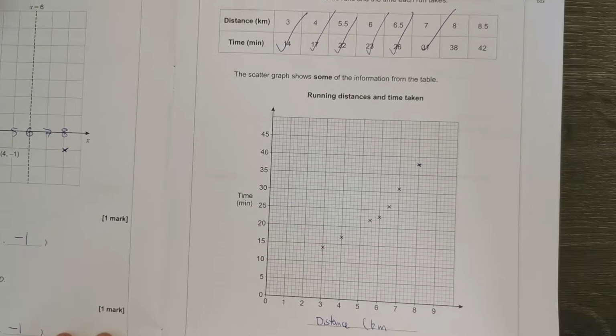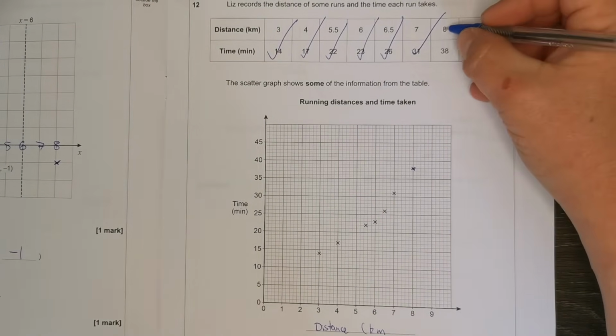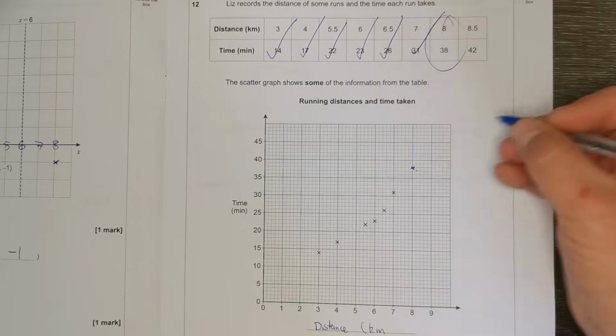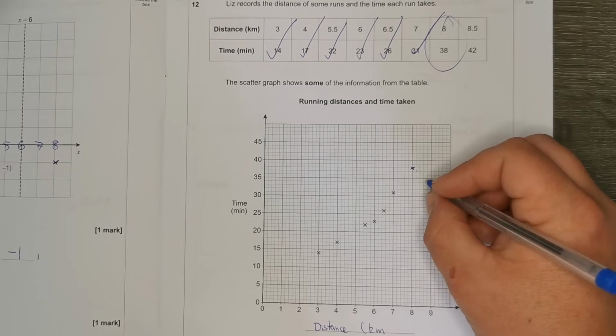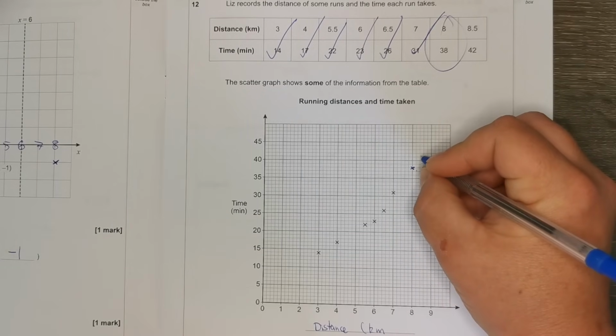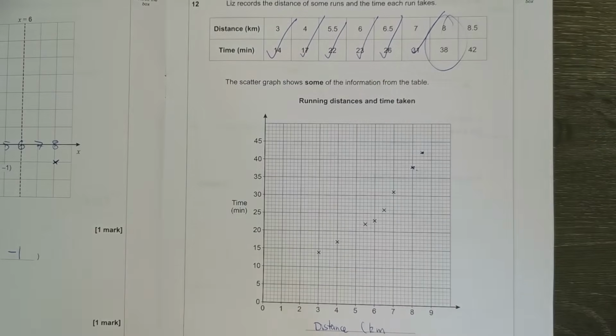Sorry, I've been reading them off, you've not been able to see them. So I've just plotted that one, 8 and 38, and then I've got 8.5 and 42, so 8.5 is going to be halfway, and 42, 41, 42 on that mark there.